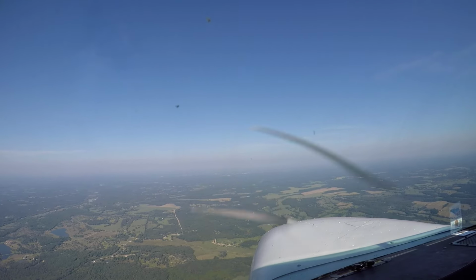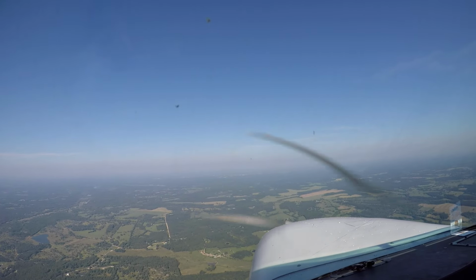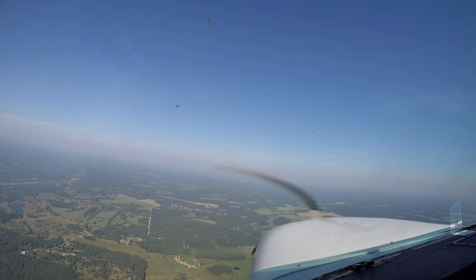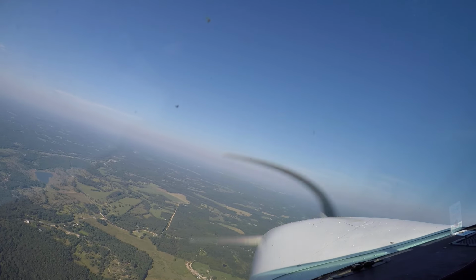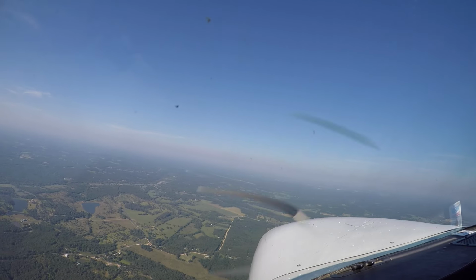Okay, let's make a left-hand turn to like a heading of, say, south. So go ahead and start a left-hand turn. Yeah, see, very minimal need for left rudder in that turn just because you didn't roll in super fast.